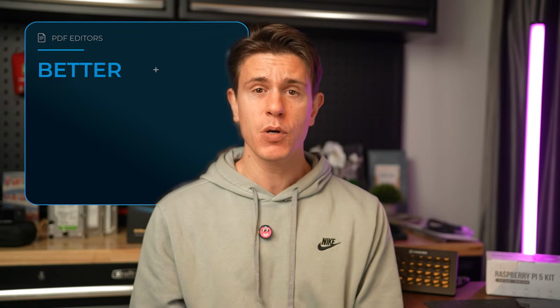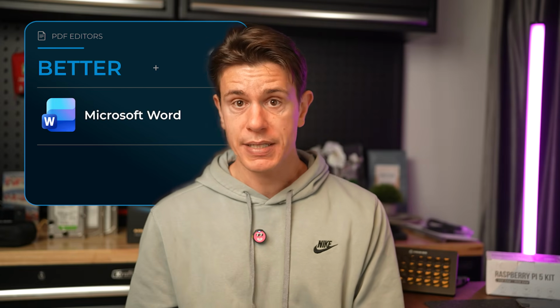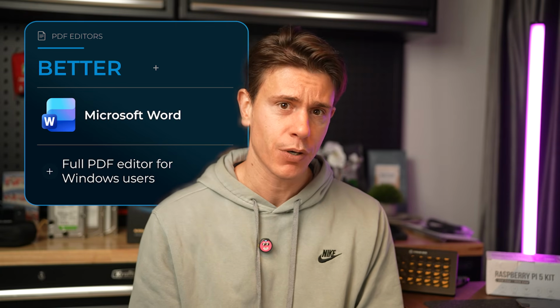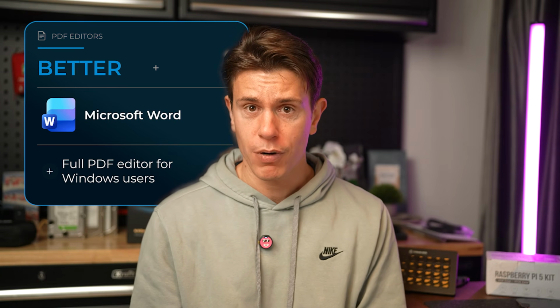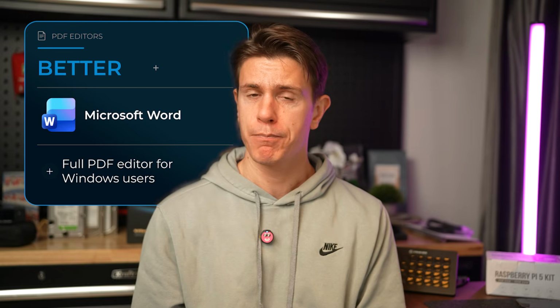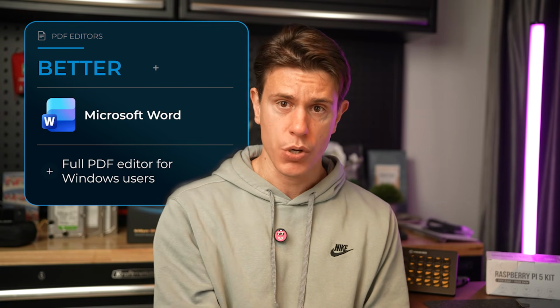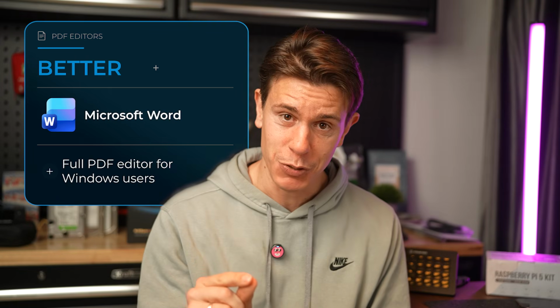And here's something wild that most people don't know. If you're on Windows and you have Word installed, you already essentially have a full PDF editor, not just for viewing, but for actual pretty serious editing. But here's the thing. You can't just double-click a PDF and expect it to open in Word. And let me show you the right way to do this first, right?